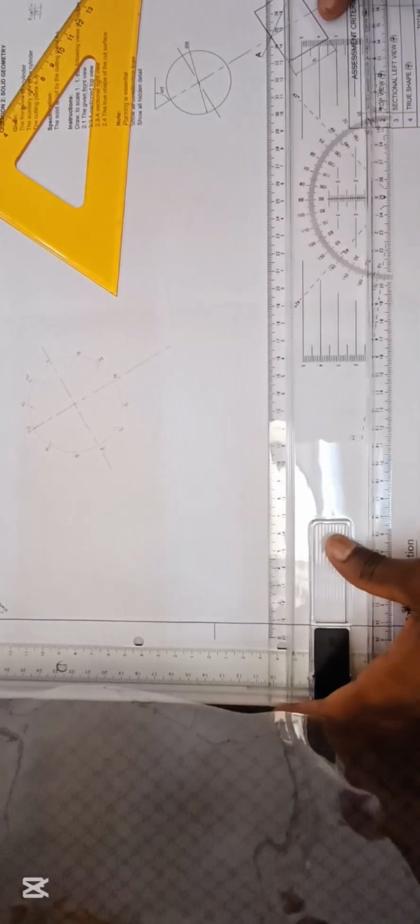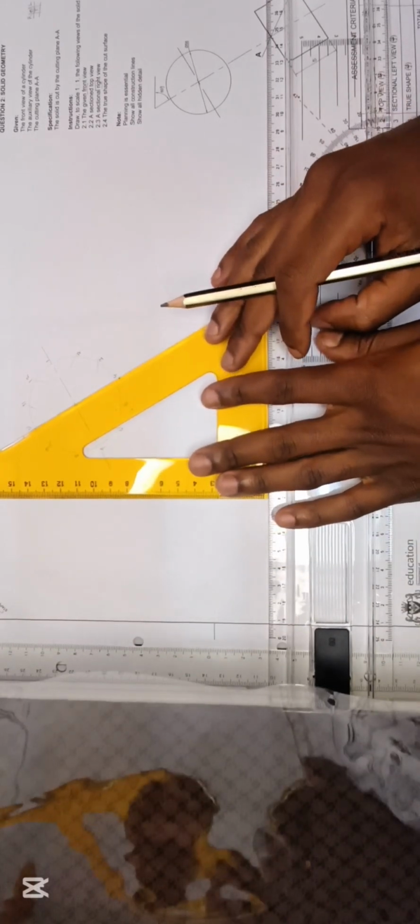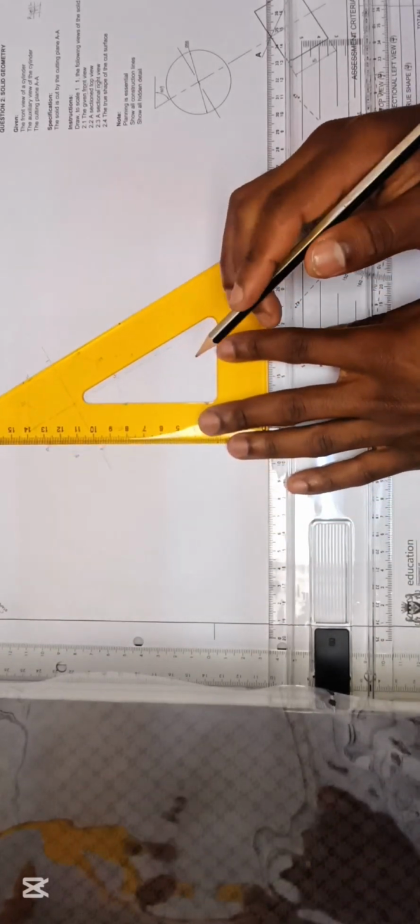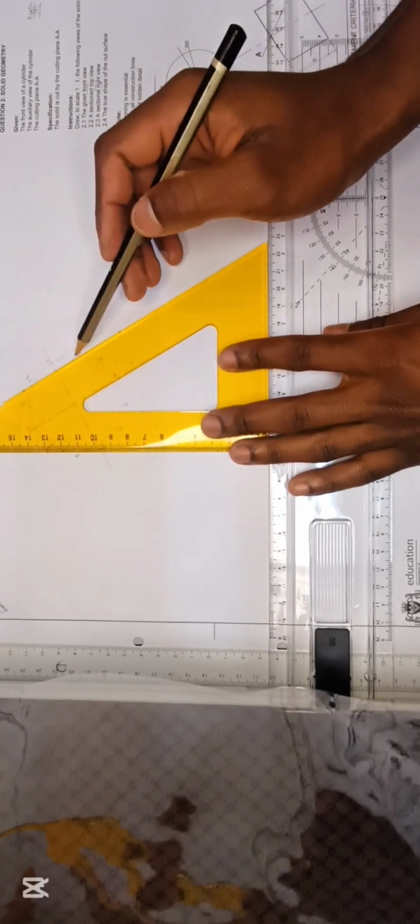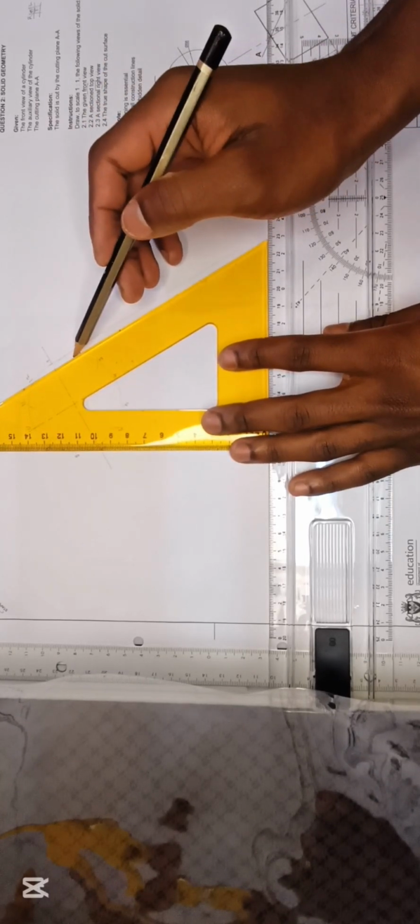To those who don't know why I am labeling my circle, it is very important that you label, because in solid geometry, if you don't label your points, you are going to get lost. So it is very important for you to label all your points. Understand?